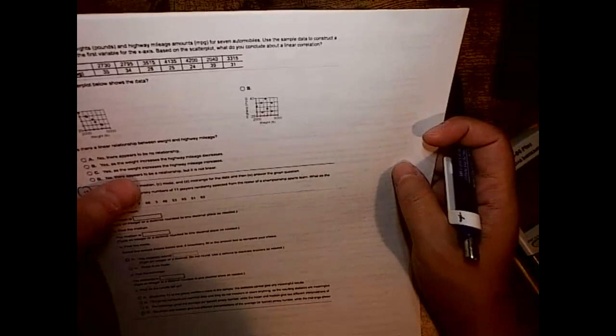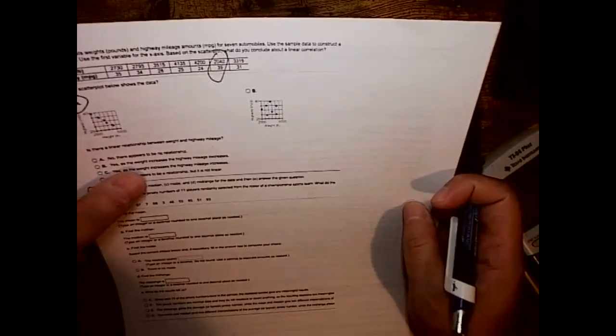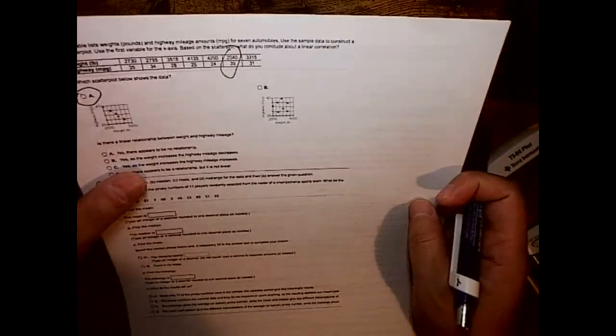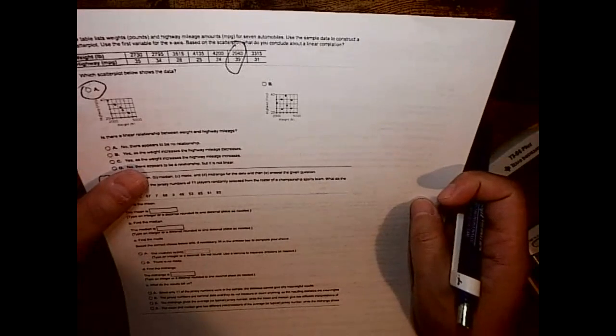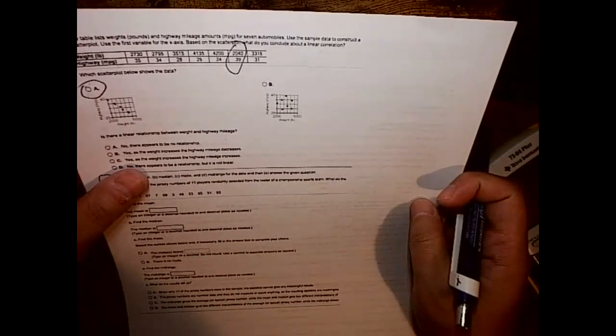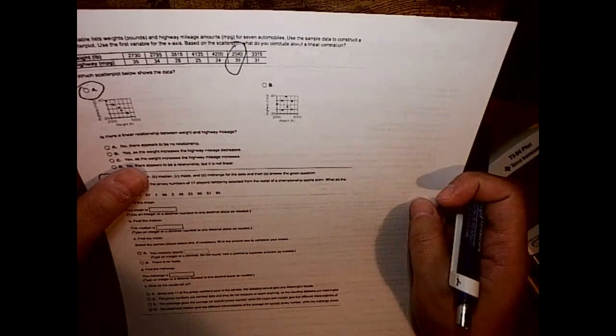I first identified the smallest weight, 2040, right here. The corresponding speed in the second column is 39. So the point closest to the y-axis, the vertical scale, has a height or y value of 39, which is very close to 40.